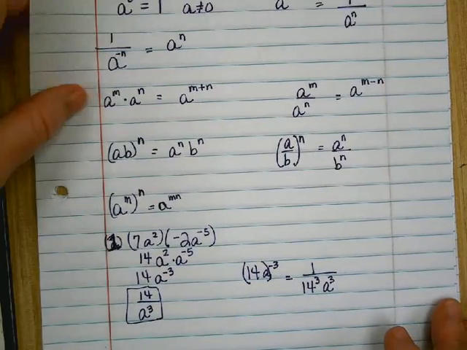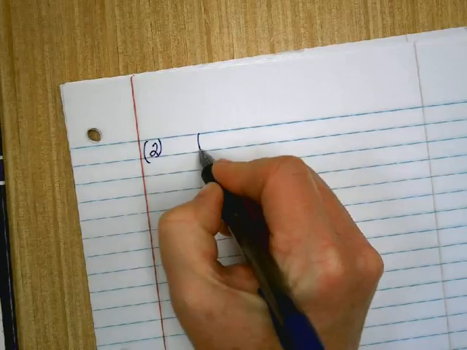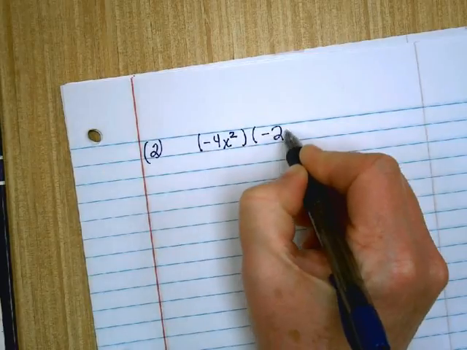We ready for the next one? Okay. Number 2. Number 2 says negative 4x squared times negative 2x to the negative 2.